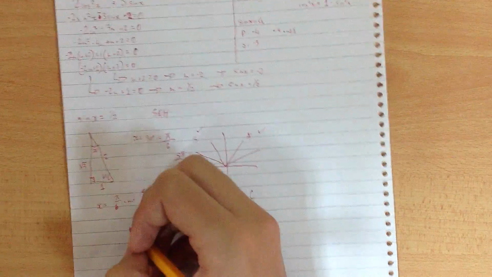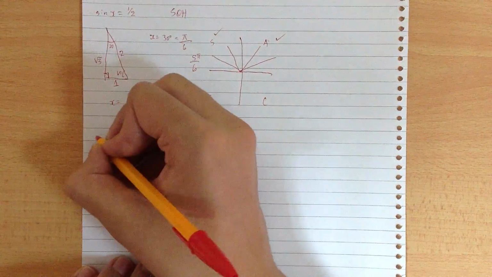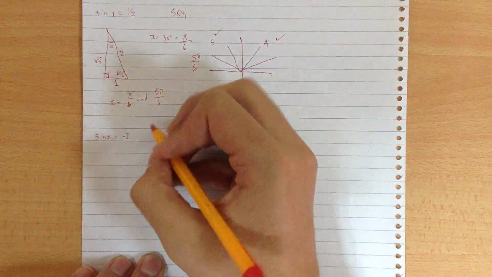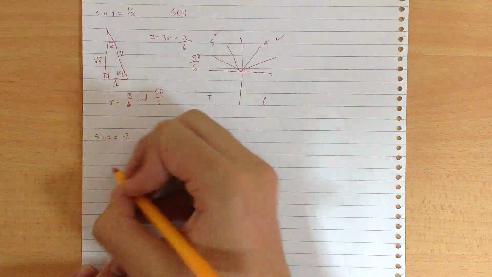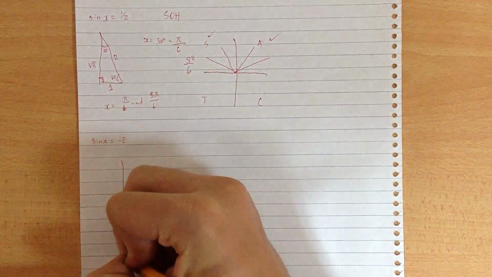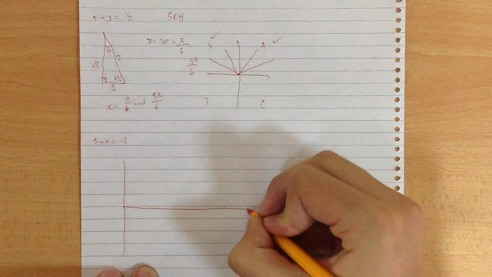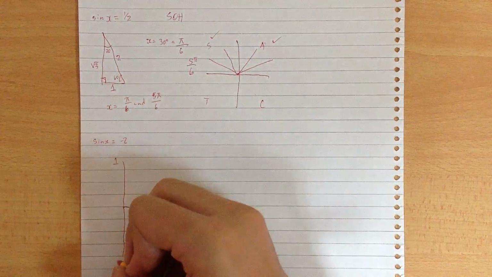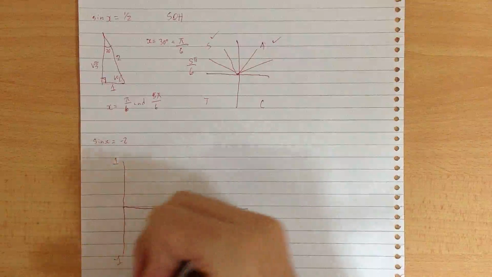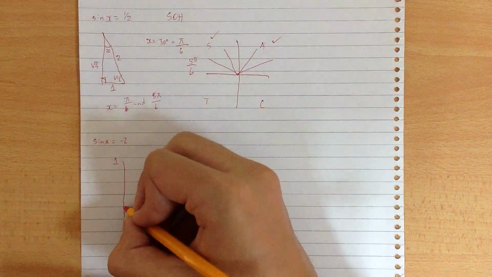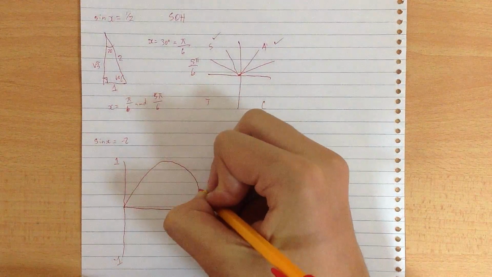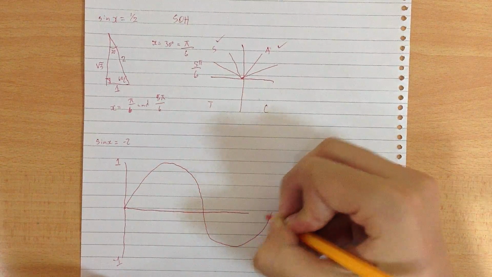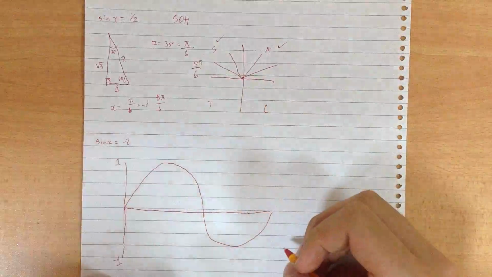I'll then continue and begin doing sine x is equal to negative 2, which in fact has an impossible answer, seeing as when we look at the sine curve graph, the sine curve only touches upon the positive 1 and the negative 1, and doesn't go all the way to the negative 2, which we can see from the following graph, which intersects at pi and 2 pi.